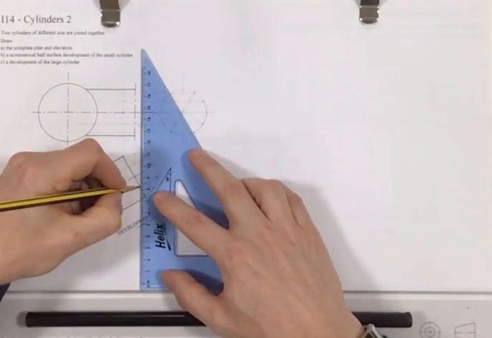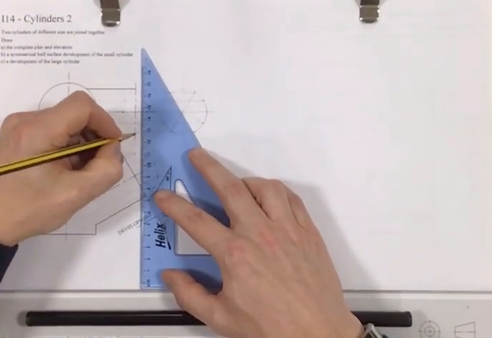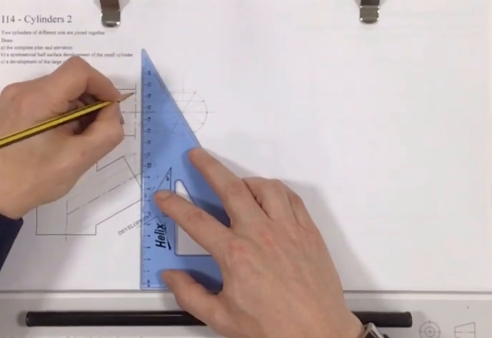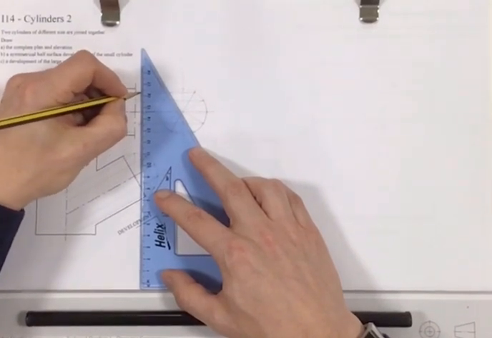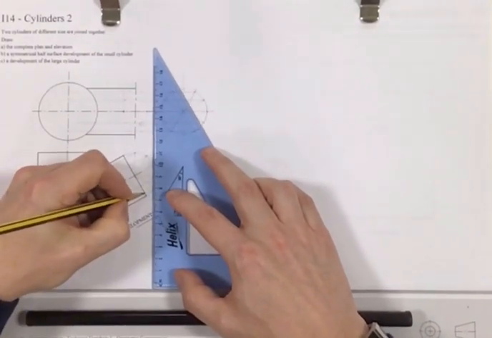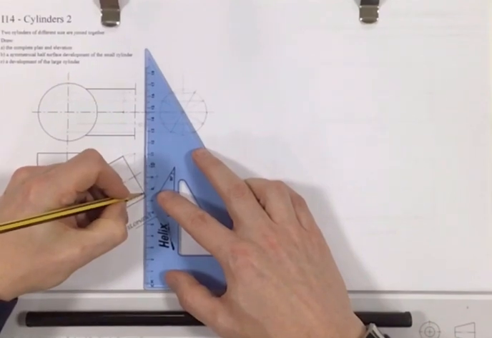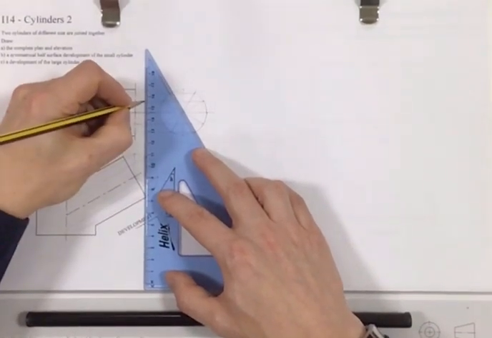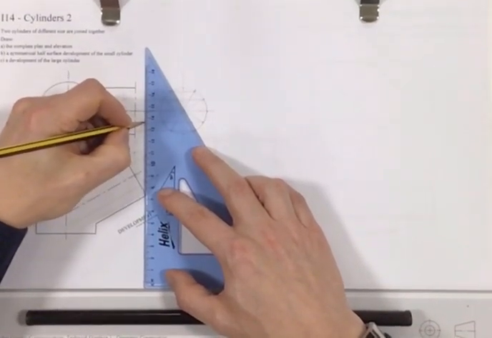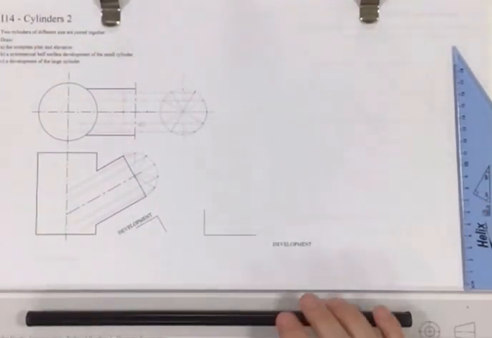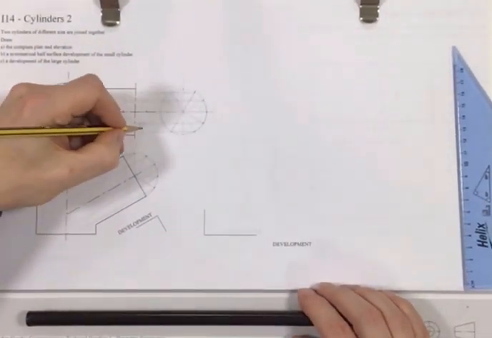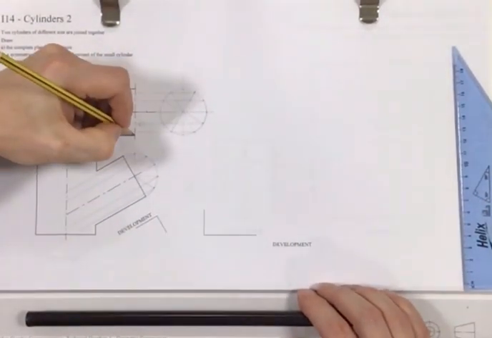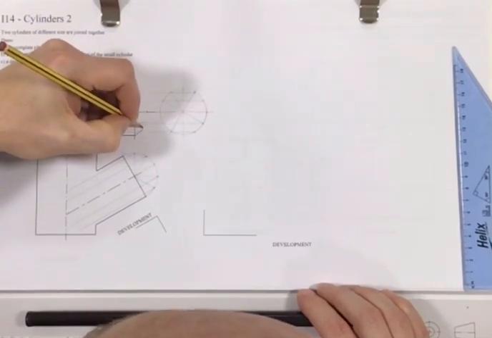Here, it's a symmetric shape, so it's going to feature here and here. And this one here is going to feature there and there. Meaning that we have these 12 points here, and we can simply sketch these in freehand.